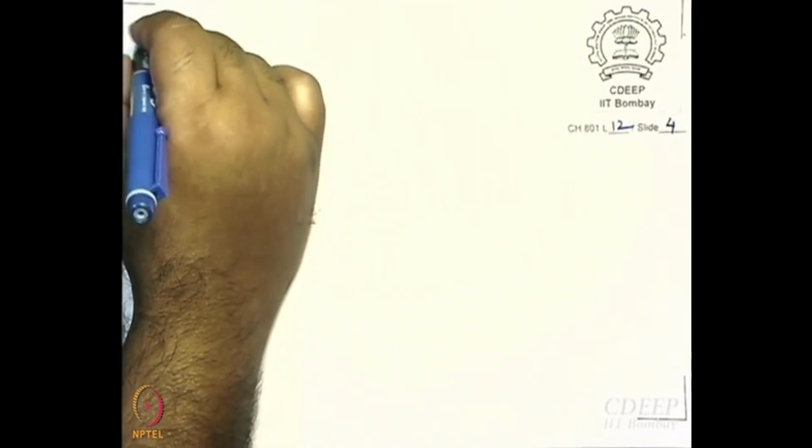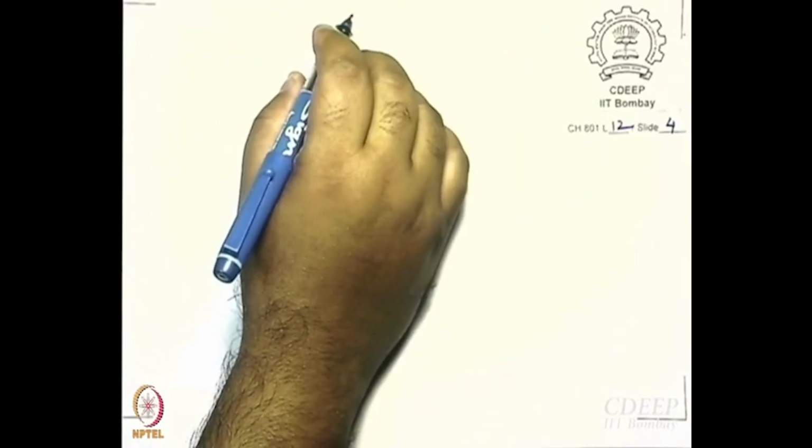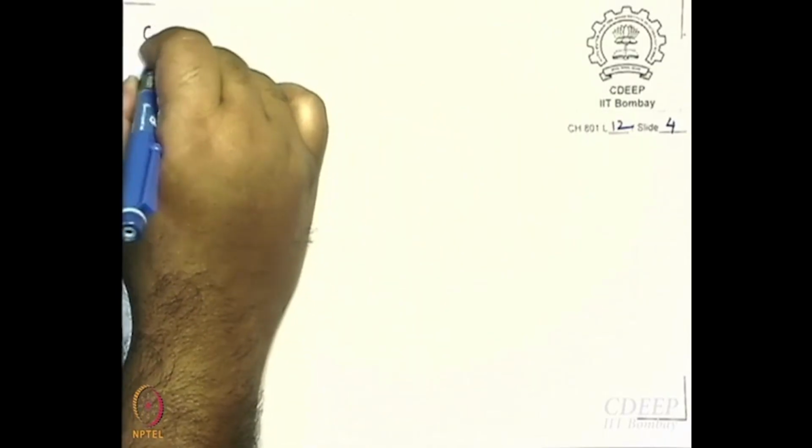Which point group is this? C2V. Visible? Yeah. Yes? Yeah.